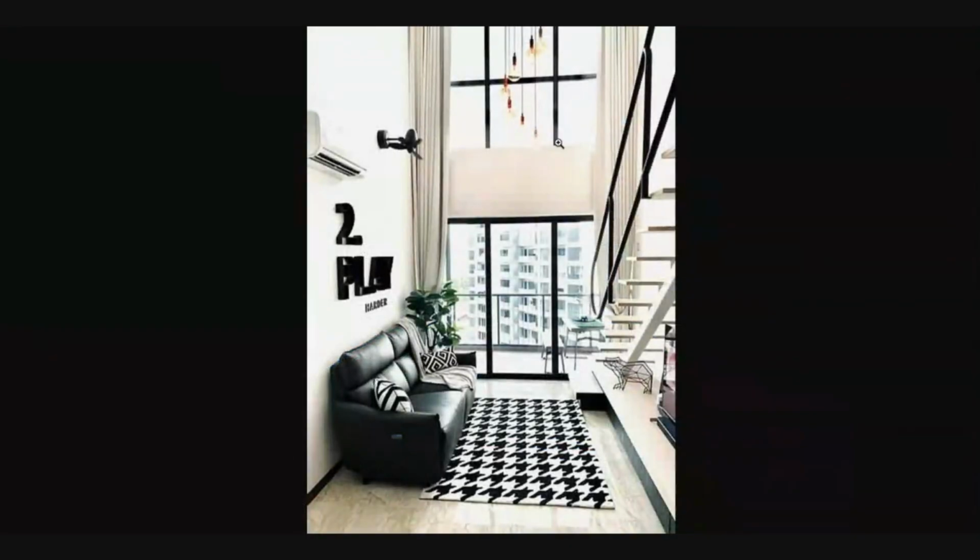If we see on the design, there's a curtain and then there's a balcony and then AC decoration, racks, everything, TV and table decoration.